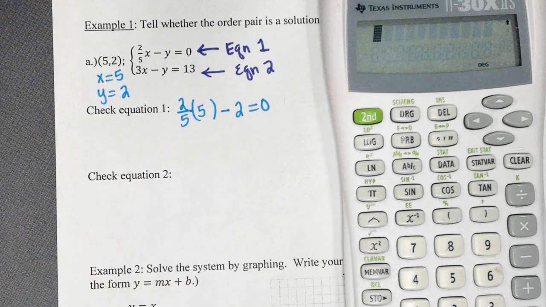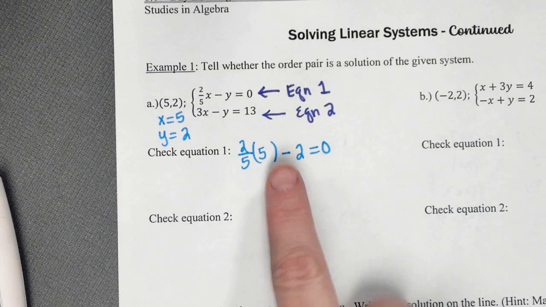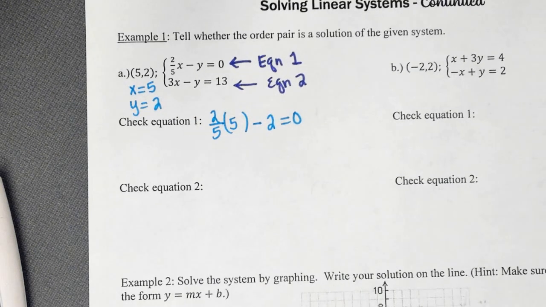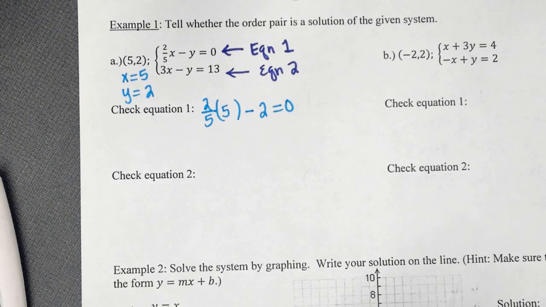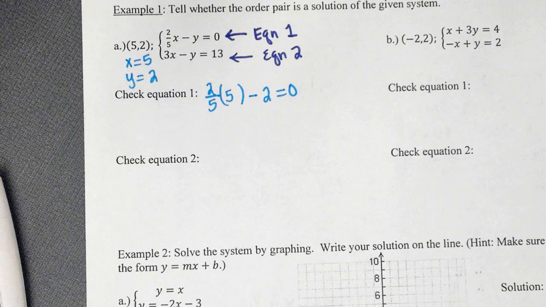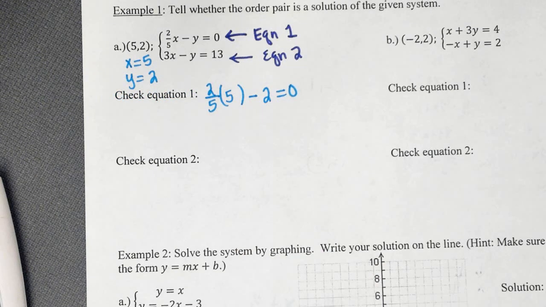When we did 2/5 times 5. Ryan, help us out. What'd you get there? Okay, I'll give you another minute to do it. Just let me know when you got it. Okay, so you guys can use your calculator, and then Ryan, what'd you get when you used your calculator for that? Good.